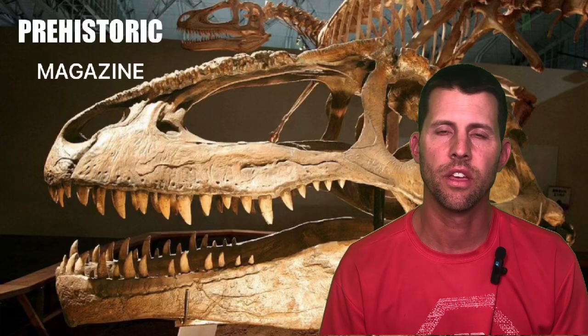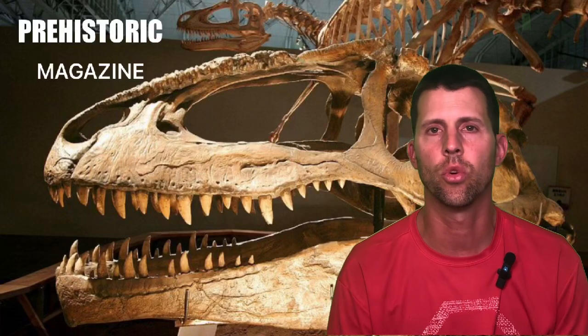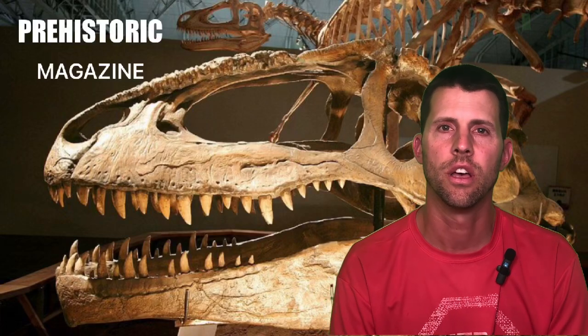The teeth and skull of T-Rex or the teeth and skull of Giganotosaurus.